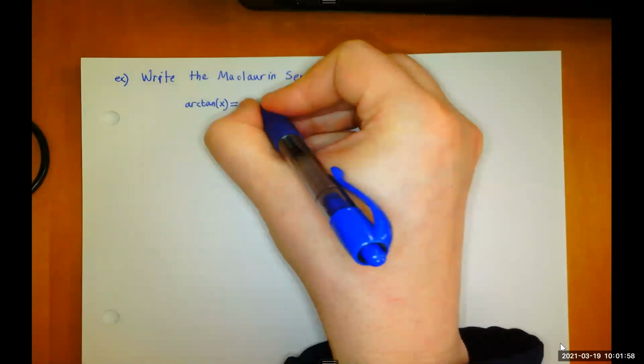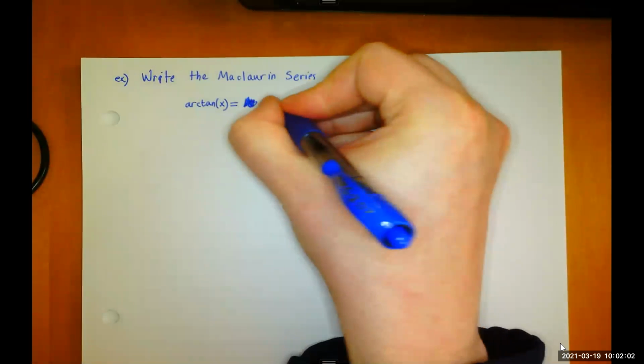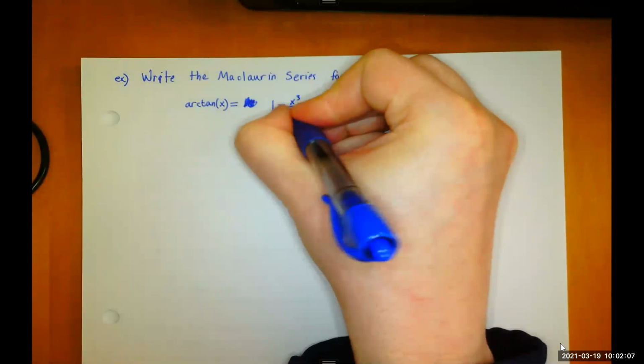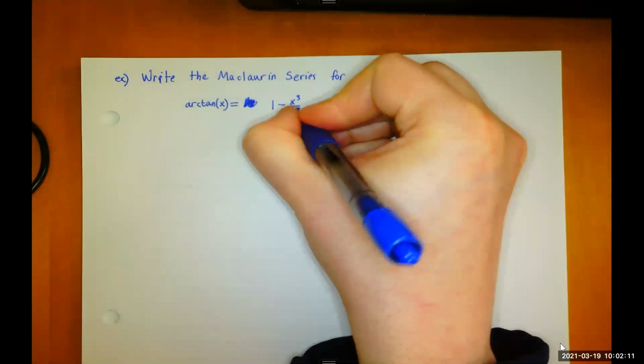Now this one has an interval of convergence that's different from the others, which is one of the reasons why I don't worry about it too much. It's not a factorial. I am forgetful.